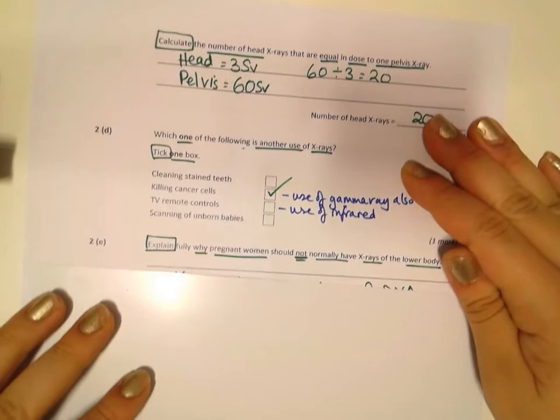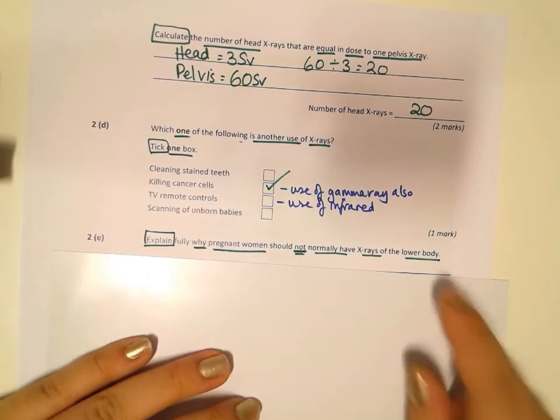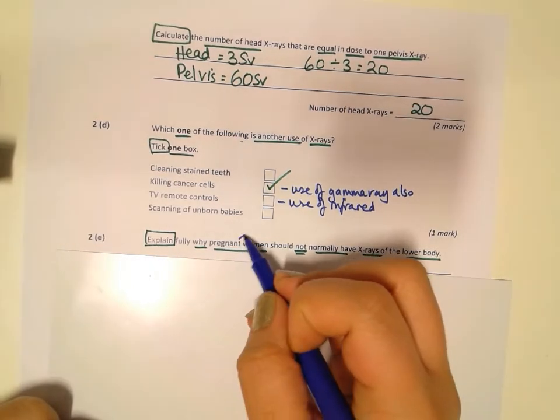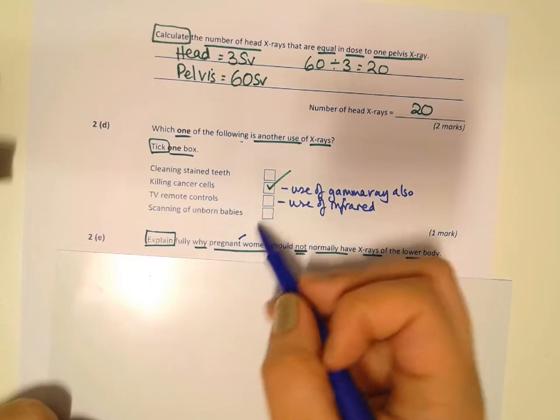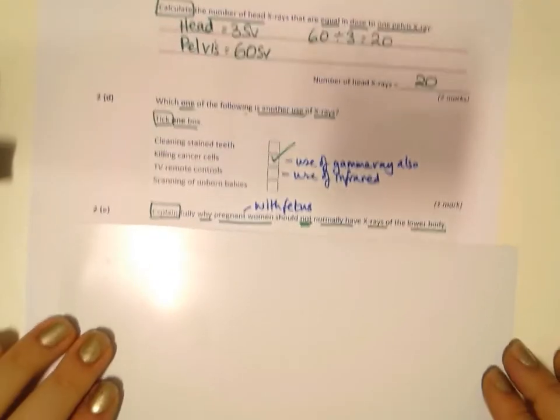And the final question in question 2 is explain why a pregnant woman should not normally have X-rays on the lower body. And a reminder, a woman who is pregnant will have most likely, after the embryo stage, a fetus. So she's probably with a fetus in her uterus. So why not?